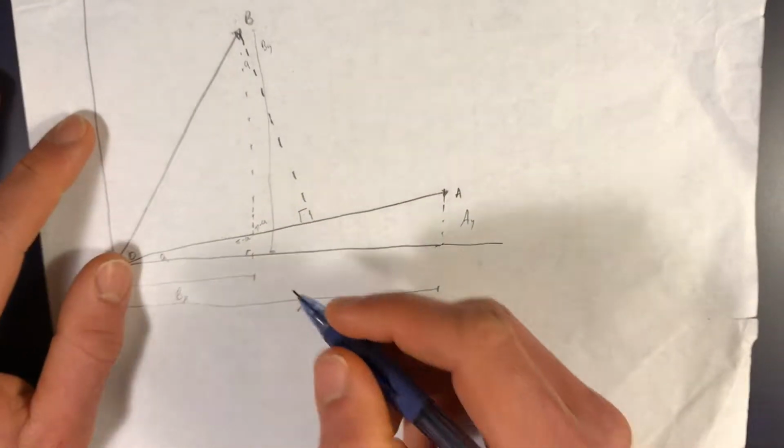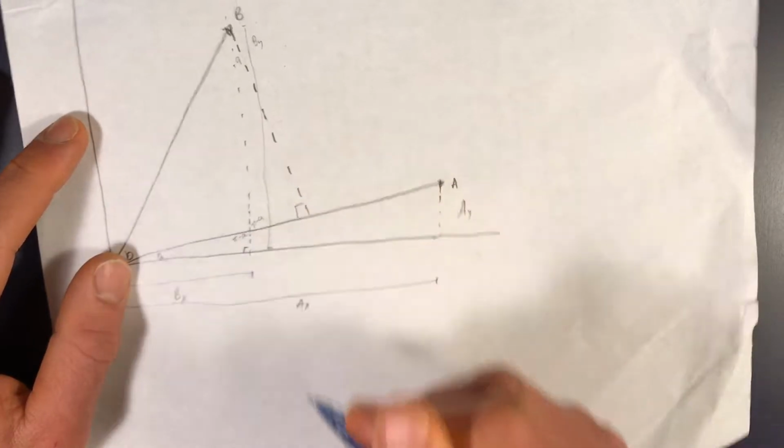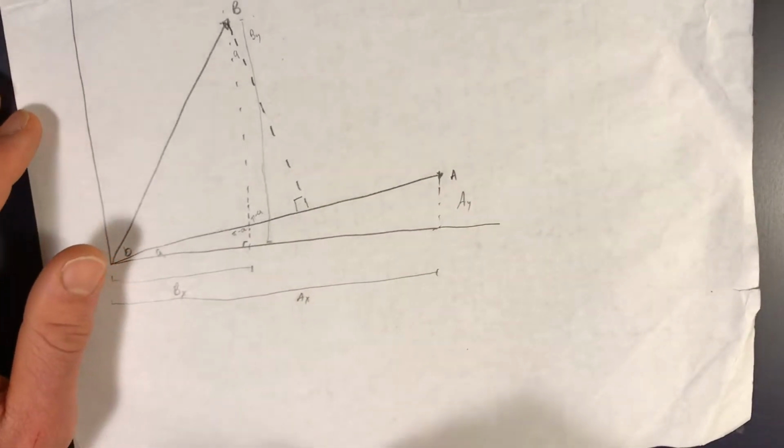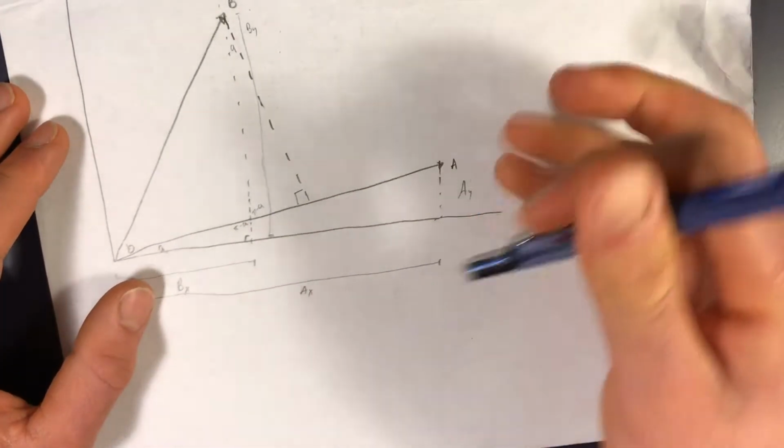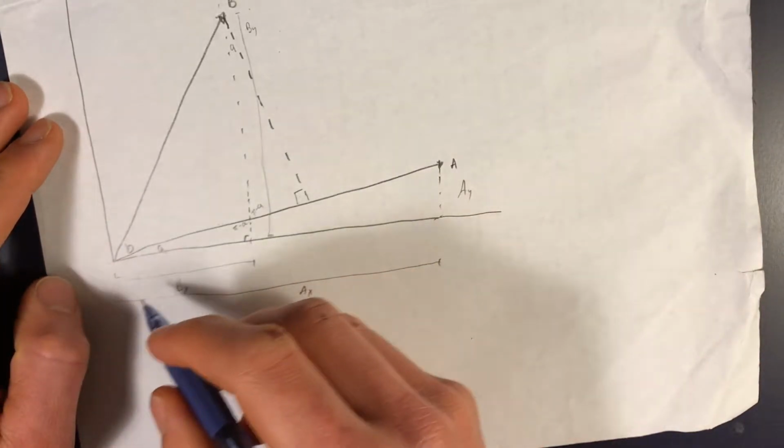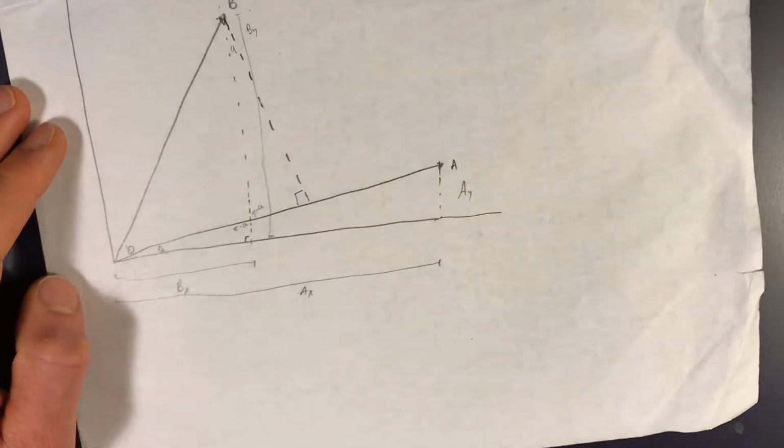So, let me see. Gosh, got a lot of lines here. Pretty much, let me think here.